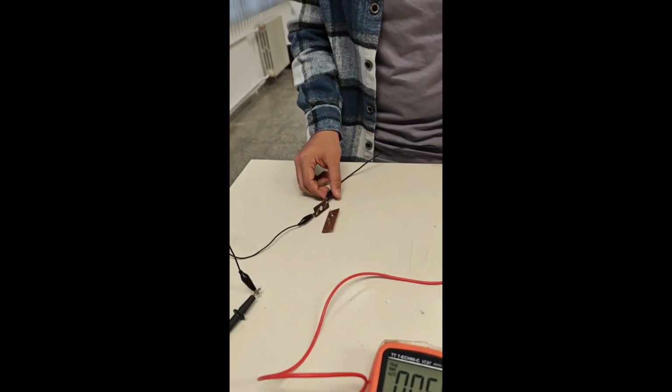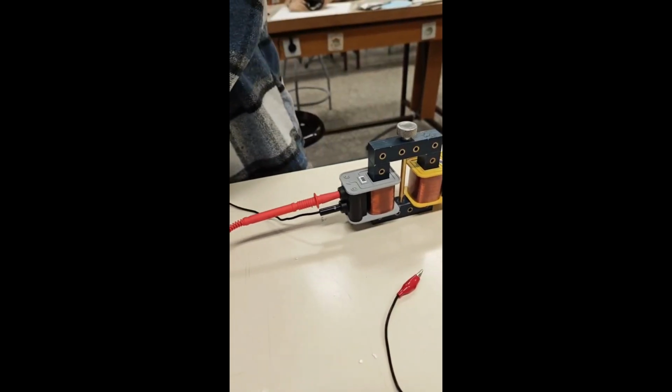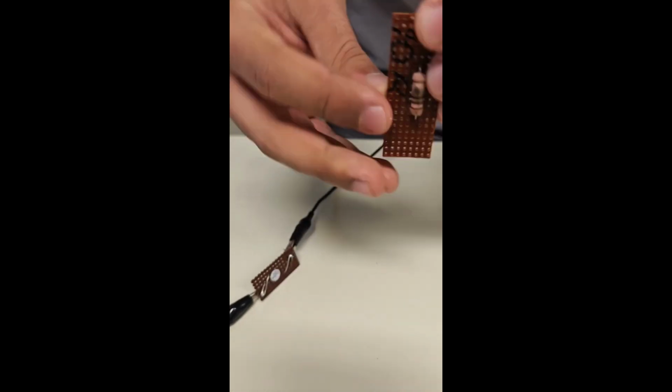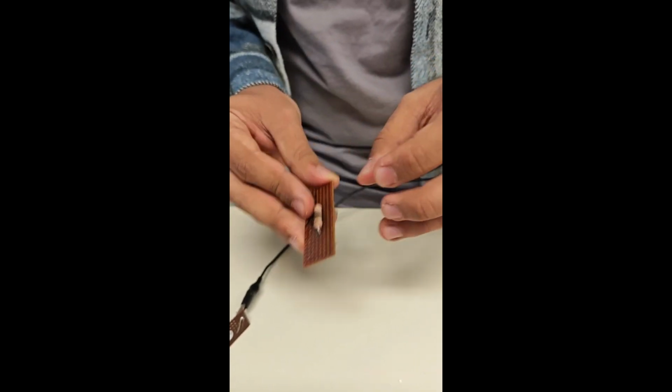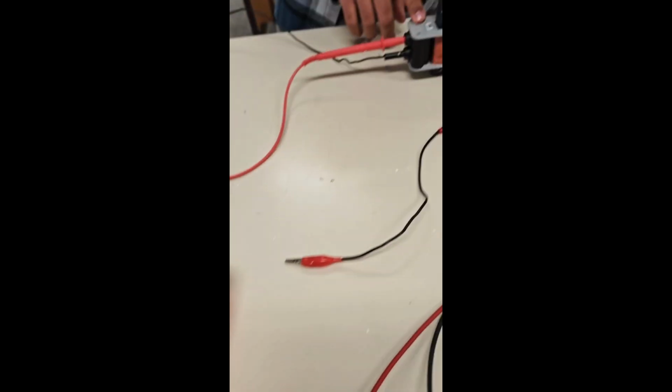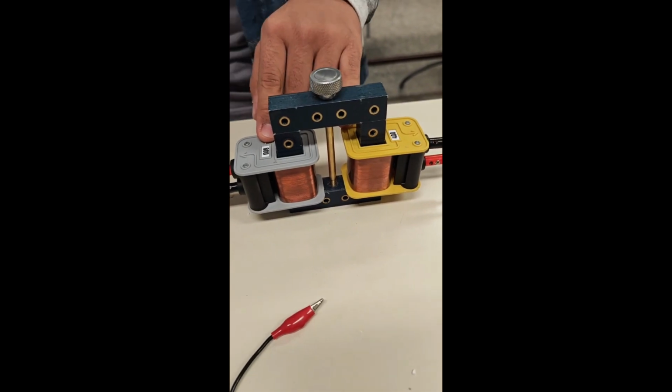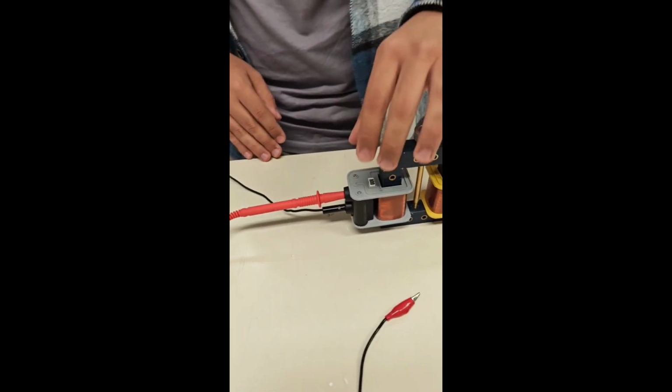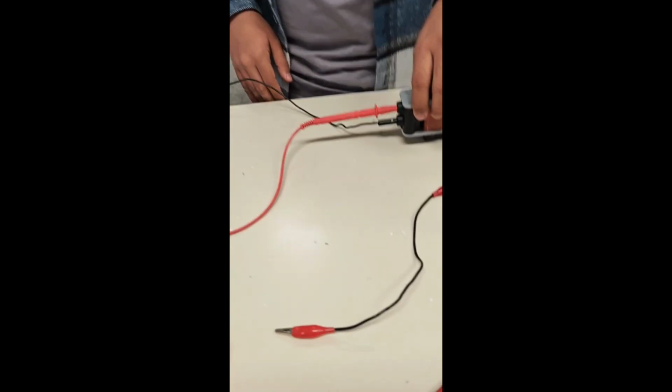As for the second part of my experiment, I'm going to observe the effects of load on output voltage and currents. Setup-wise, we have 18 kilo ohm and 10 ohm resistors here. We have a multimeter set up to milliamp mode and a 400 to 800 transformer. Its output is normally 11.7 volts.